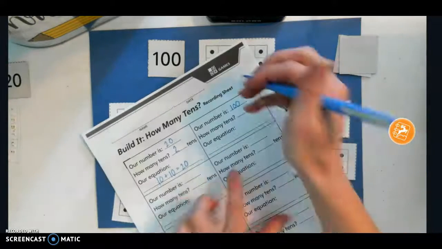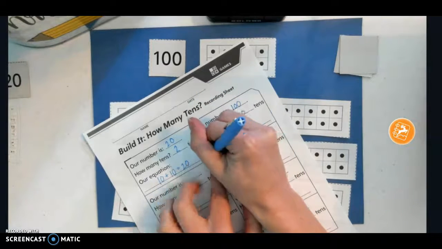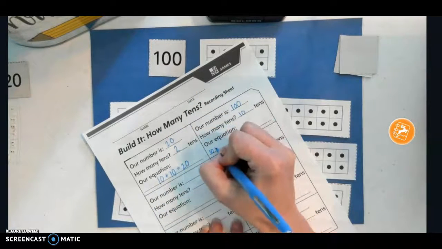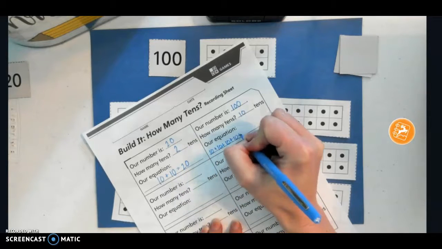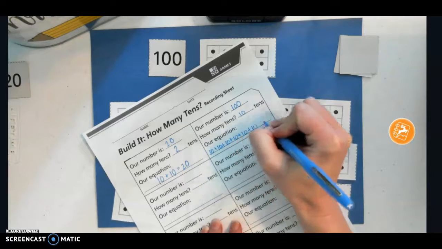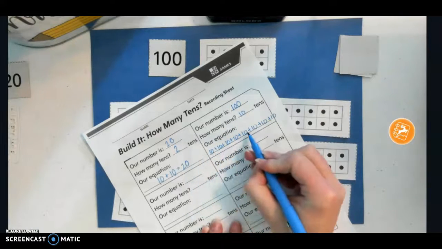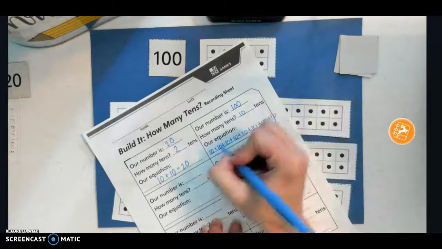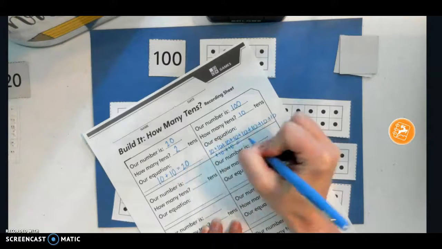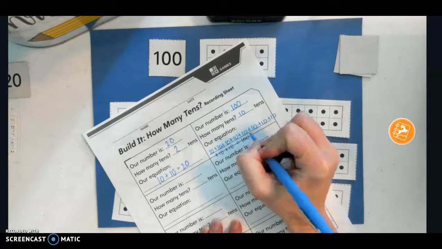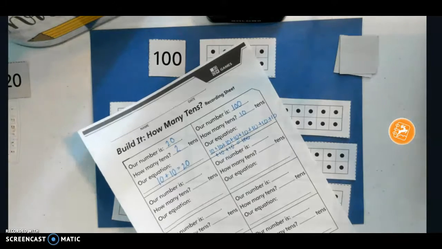And our equation would be, oh my goodness, 10 plus 10 plus 10 plus 10 plus 10 plus 10 plus 10 plus 10. 1, 2, 3, 4, 5, 6, 7, 8. Oh, I've got to squeeze them down here. Plus 10 plus 10 equals 100. I bet there are some people that can think of a multiplication sentence that would match that.